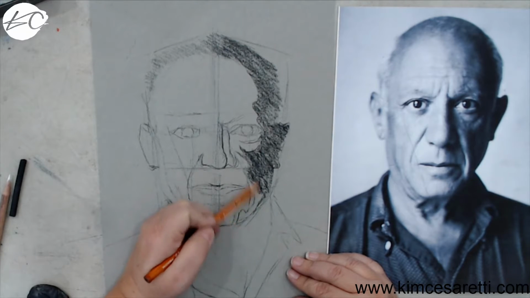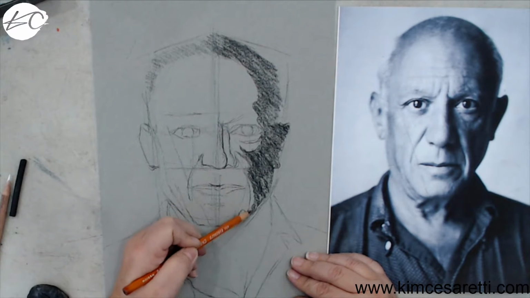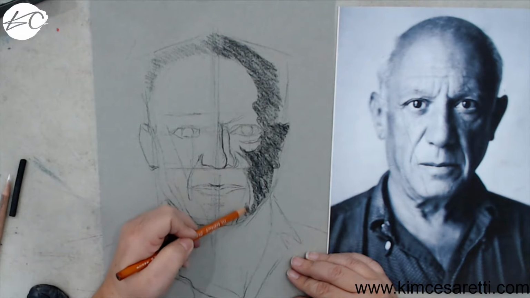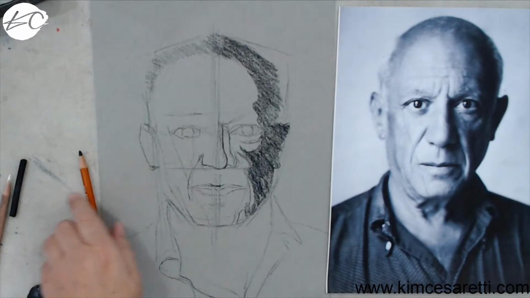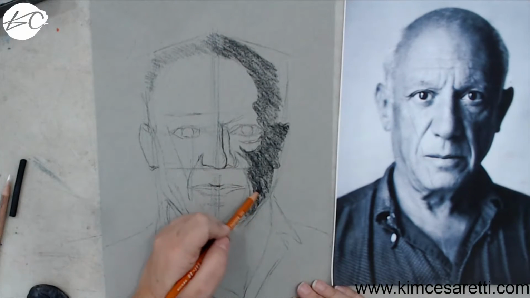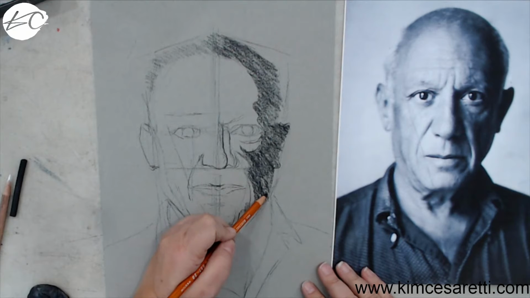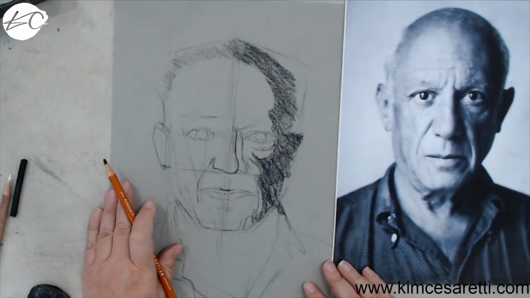Gray, you leave, and I would focus first on the darkest darks, and then you can always go to the lightest whites. Dark here.